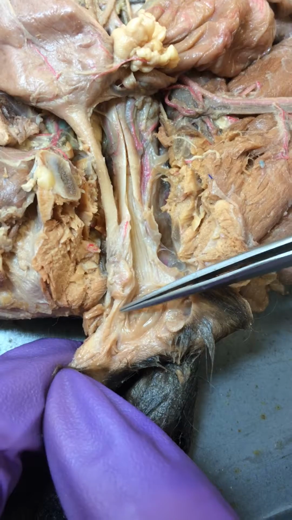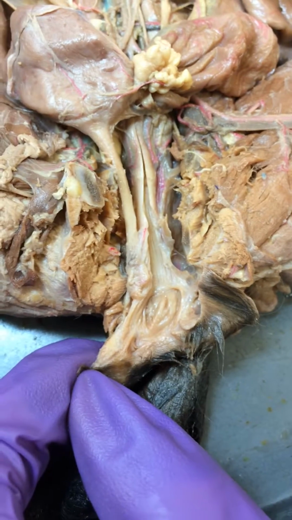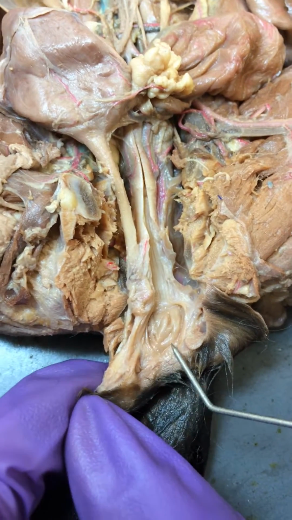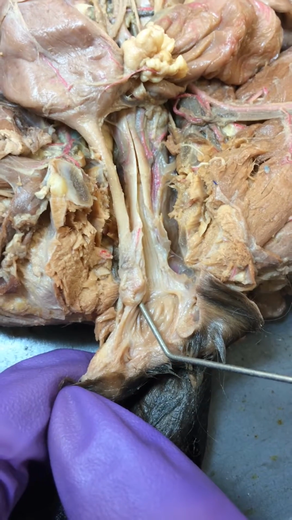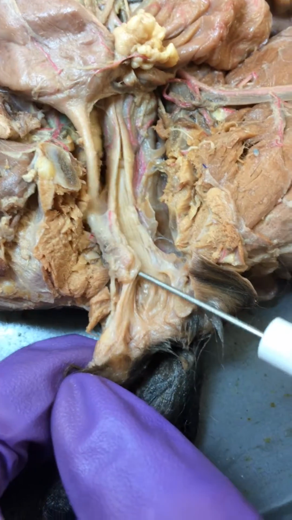So this area right here is our vaginal vestibule, and then the opening of the urethra into the vagina is called the urethral orifice, and ours is right there. So if you can see, that's inside of the urethra.